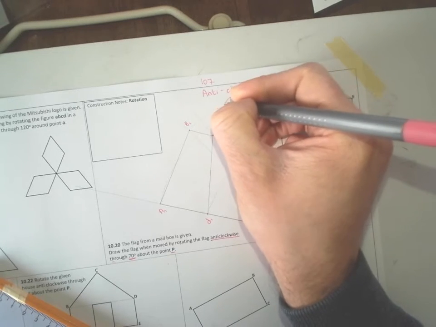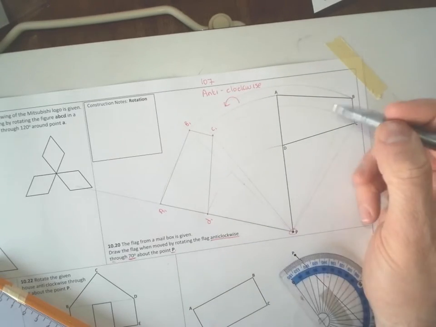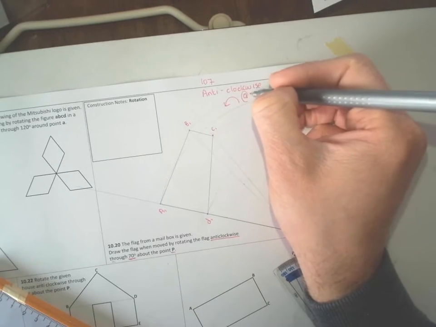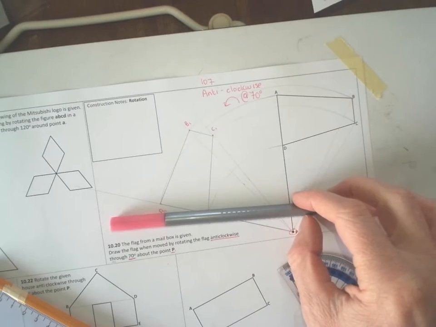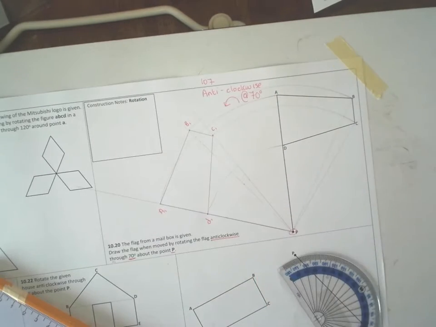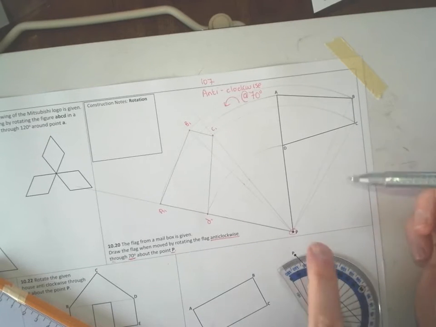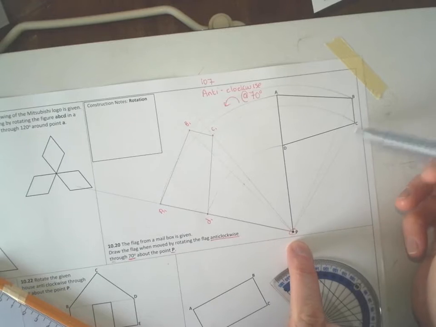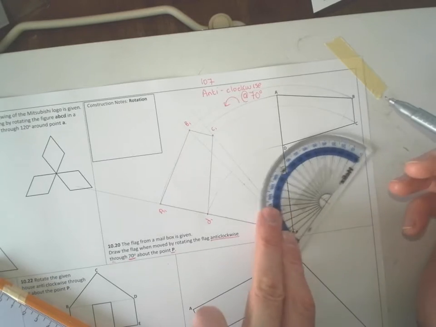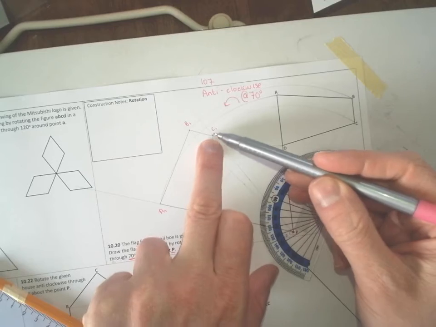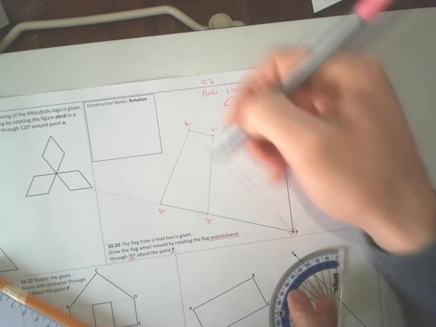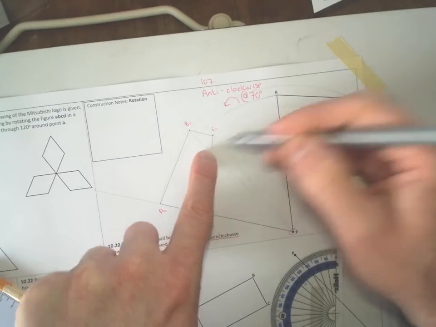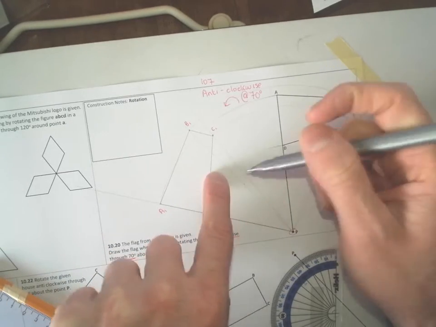So anti-clockwise is that direction at 70 degrees. So we've caught the flag, rotated 70 degrees. As the questions get harder, it's really important to do one point at a time. Join your point to your fixed point, apply your angle, rotate that around, and then label it. Because if you join all your lines and draw your lines here, you won't know which joins to what, or which one is 70 degrees.